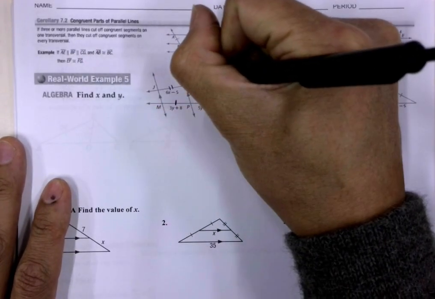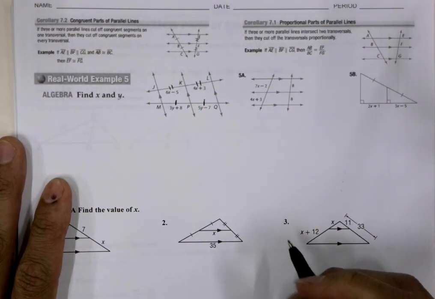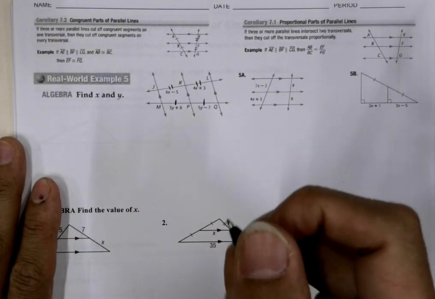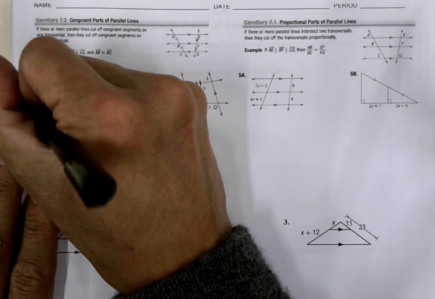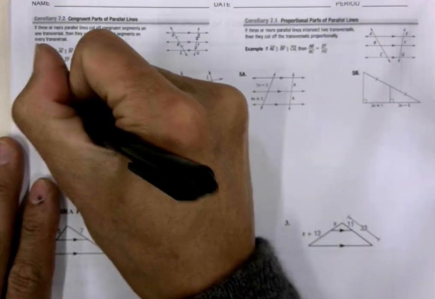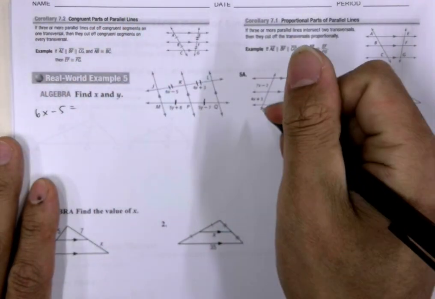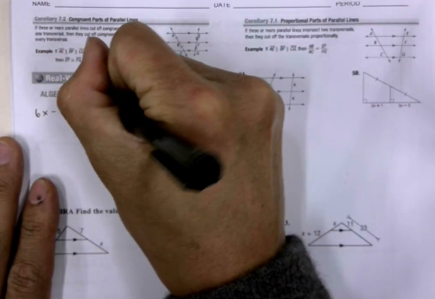So this side here is going to be congruent to that side there. So we need to find x and find y, and that's going to be easy because we know that they're congruent. So our equation is going to be 6x minus 5 is equal to 4x plus 3.